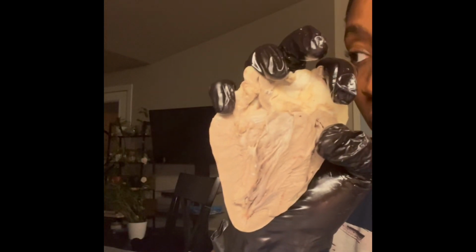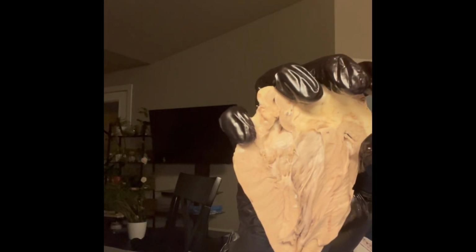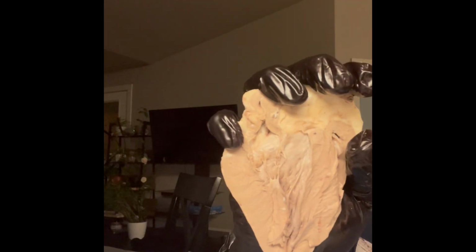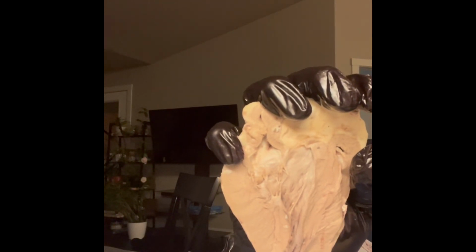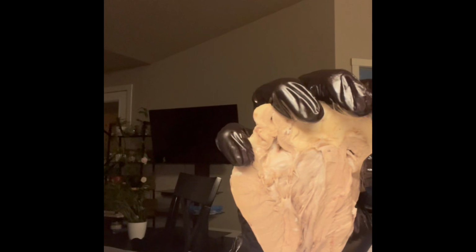Things not seen on the heart are the superior and inferior vena cava. The superior vena cava carries deoxygenated blood from the top part of the body to the heart. The inferior vena cava carries deoxygenated blood from the bottom part of the body to the heart. We do have the coronary arteries on here. Coronary arteries, as you see, deliver oxygenated blood to the heart.